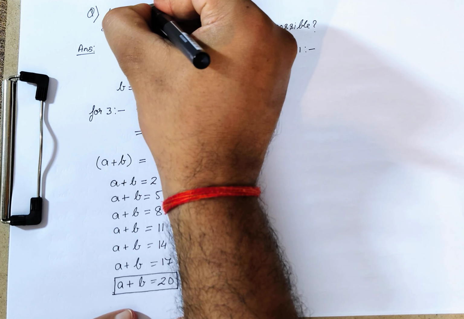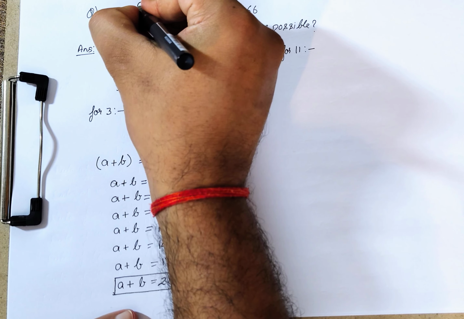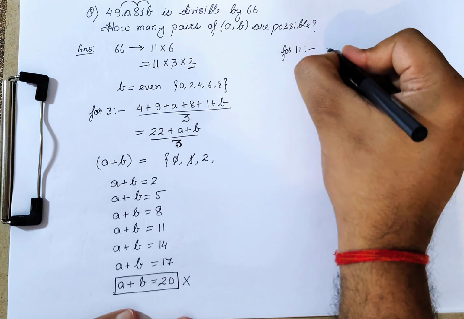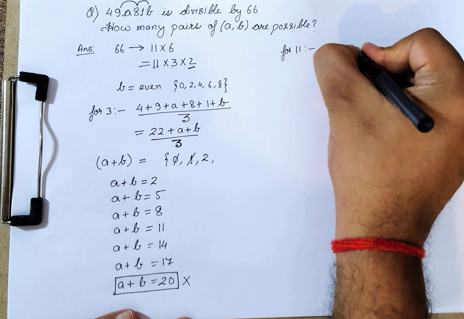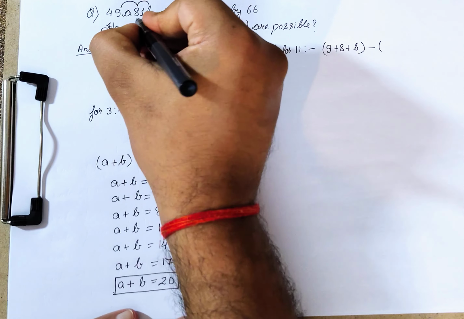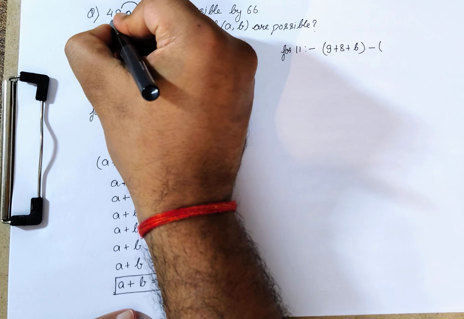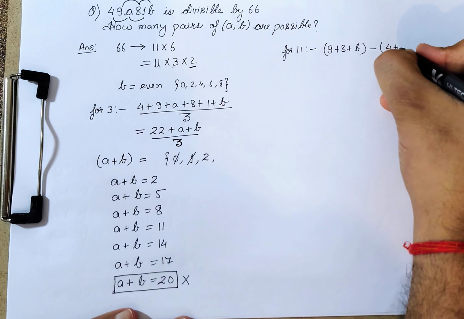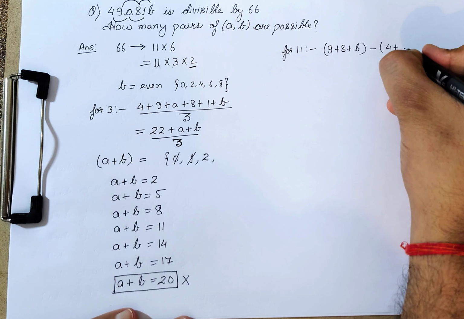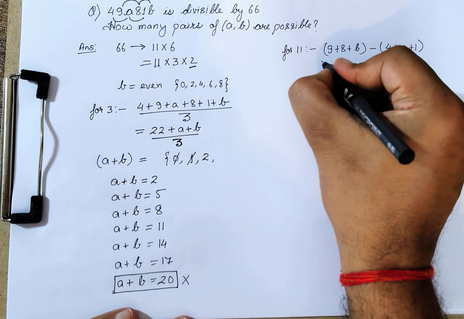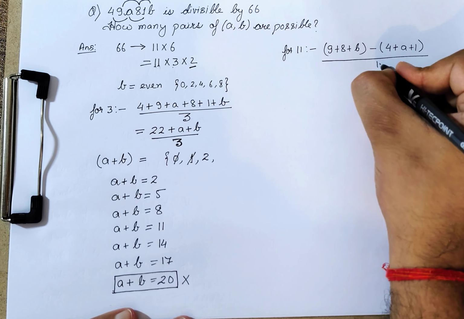So let's take the sum of the digits. So we get 9 plus 8 plus B minus 4 plus A plus 1. Now we know that this should be completely divisible by 11.